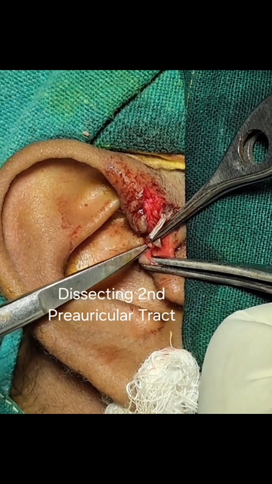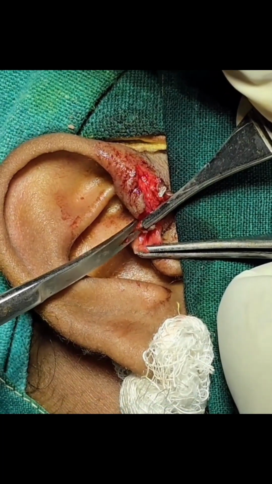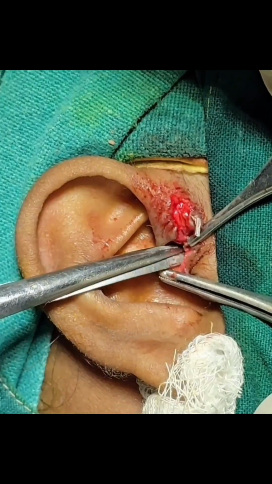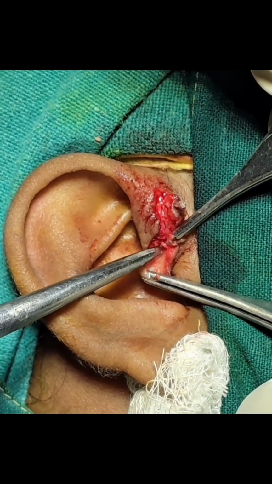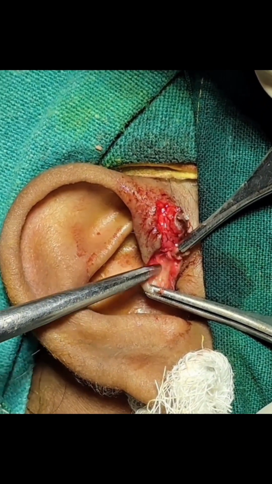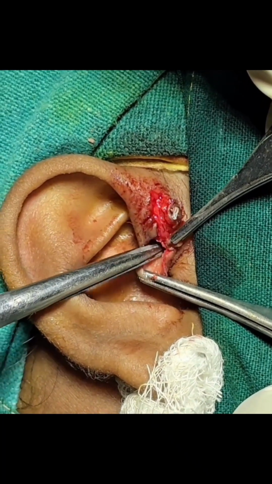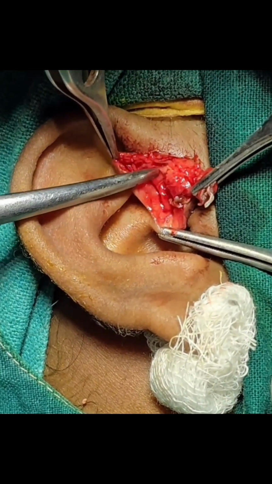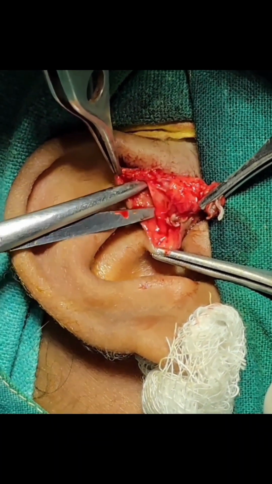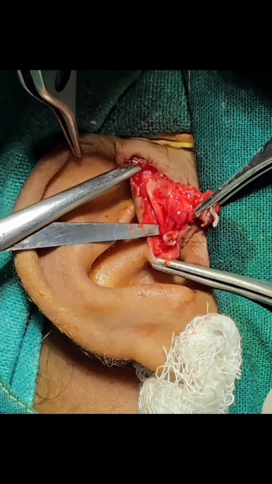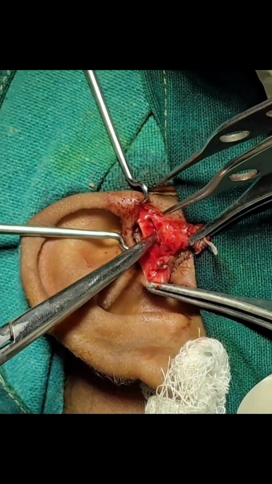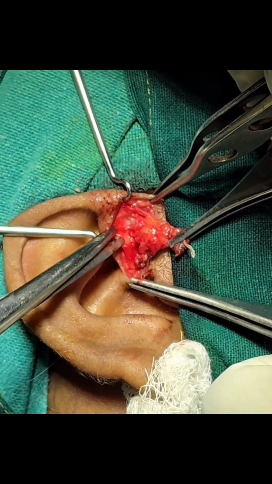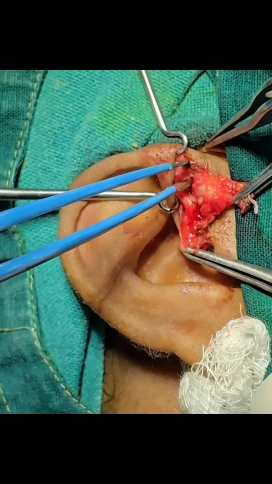I am dissecting the second tract also, as you can see, and joining both the tissues together, the first and the second, which you can see here, and dissecting all the tissue which is anterior to the helix cartilage. This way ensures that we don't leave behind any unknown tracts which may be present in the deeper aspect. That is the helix cartilage, and whatever tissue is anterior to the perichondrium, I am dissecting.